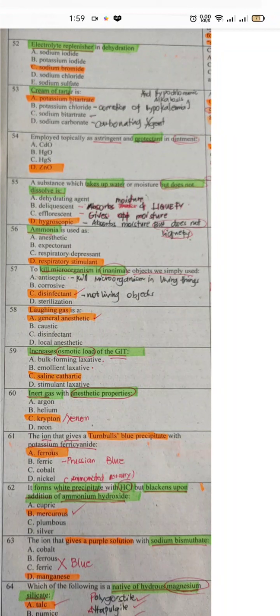Number 59, it increases osmotic load of the GIT. The answer here is your letter C, saline cathartic. Examples of your saline cathartic is your Epsom salt or known as your magnesium sulfate. So, saline cathartic increases osmotic load of the GIT. Example of your saline cathartic is your Epsom salt or chemically known as your magnesium sulfate.